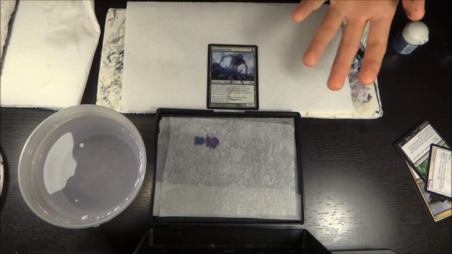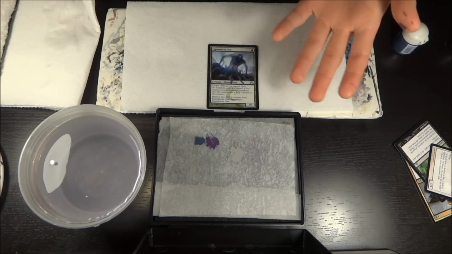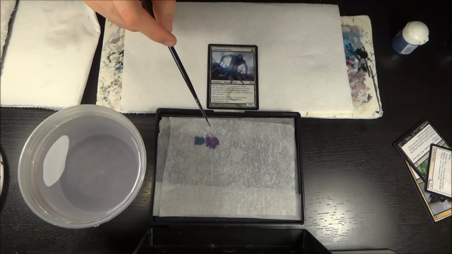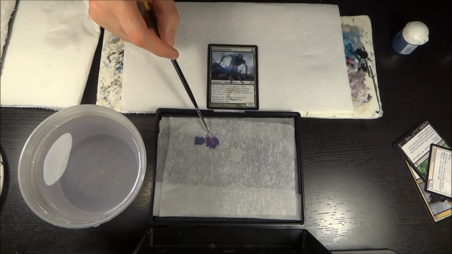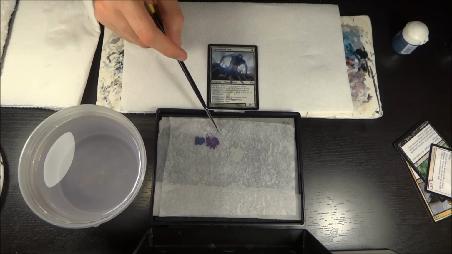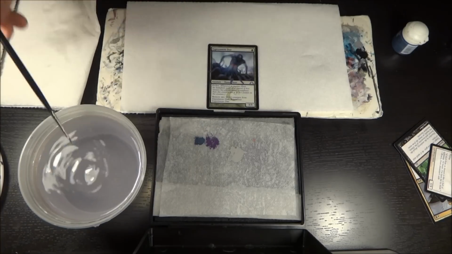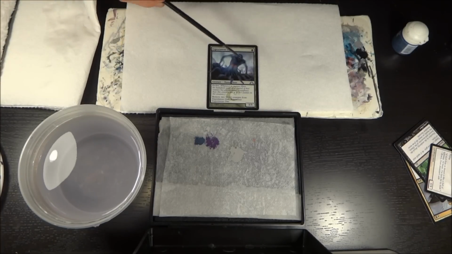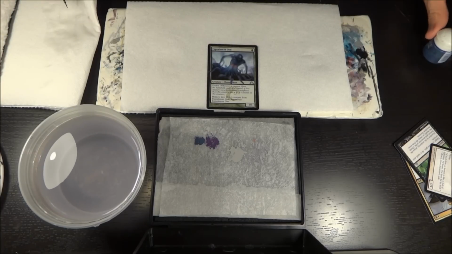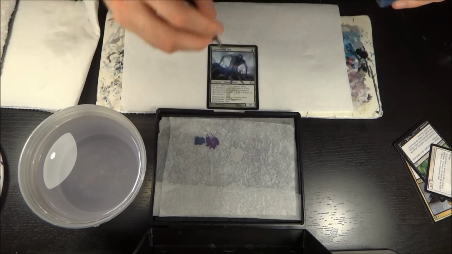So you do your base layer or your priming layer, which was the gray. Then you start blocking in your color, which in this case was the purple. Now what I'm going to do is go in and start adding details and depth. Okay, so it's basically a three-part process. It gets a little bit more extravagant than that.